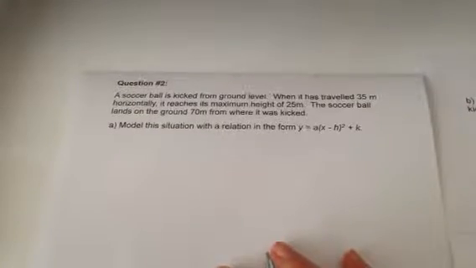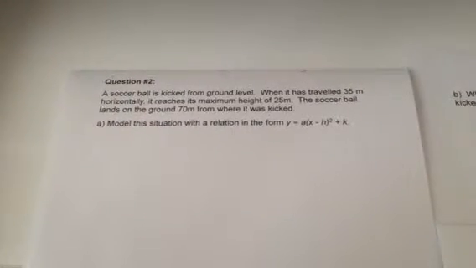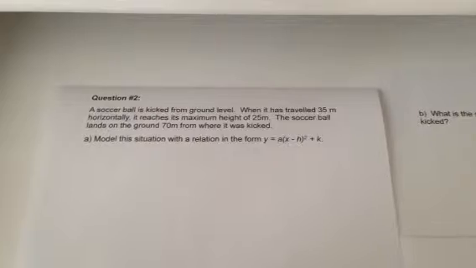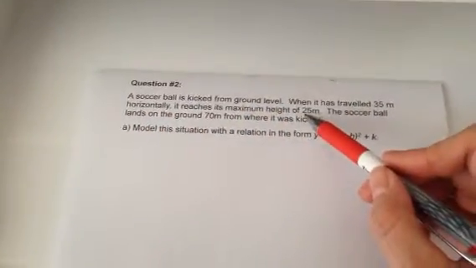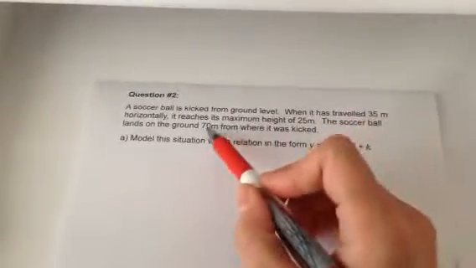Okay, question number 2 from the 1.6 lesson. It says that a soccer ball is kicked from ground level. When it has traveled 35 meters horizontally, it reaches a maximum height of 25 meters. The soccer ball lands on the ground 70 meters from where it was kicked.